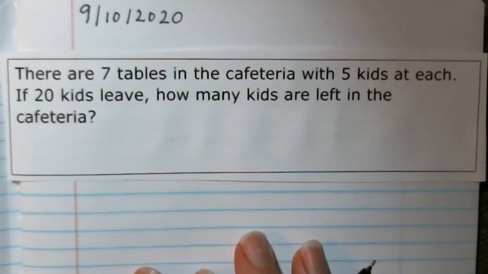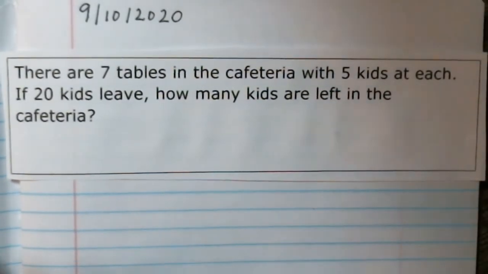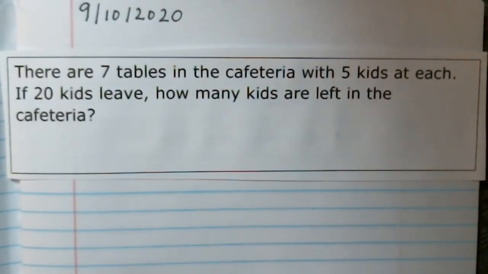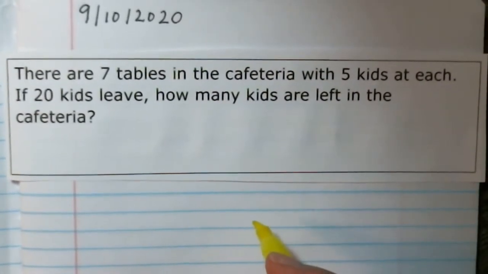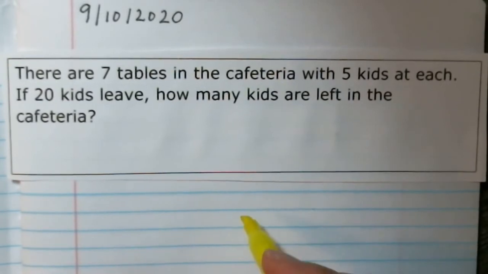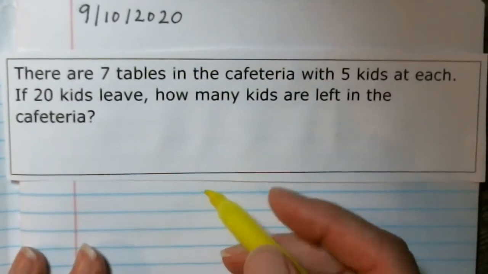There are 7 tables in the cafeteria with 5 kids at each. If 20 kids leave, how many kids are left in the cafeteria? Okay, this is a two-parter. So these can be tricky because I have known children to do the first part and then not do the second part. So we're going to make sure we do both parts.